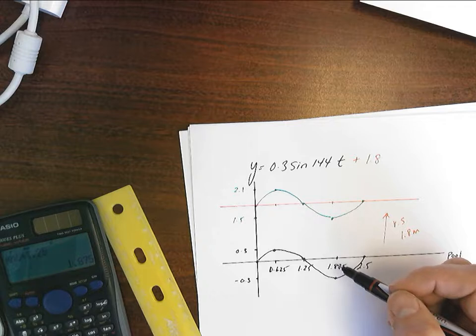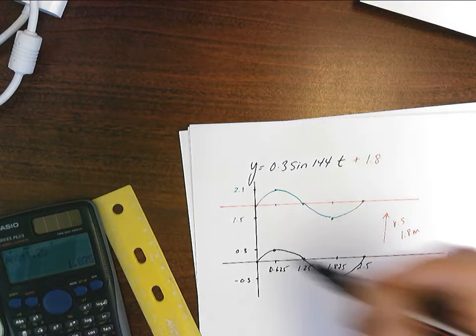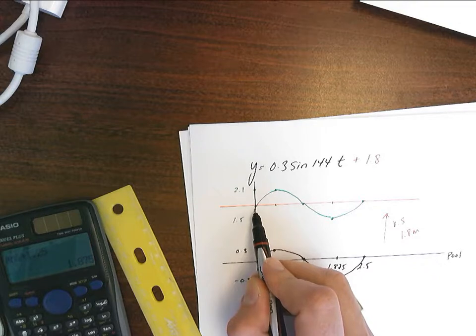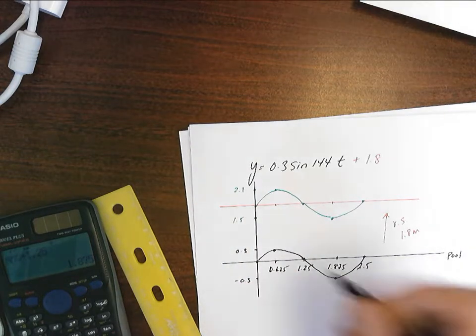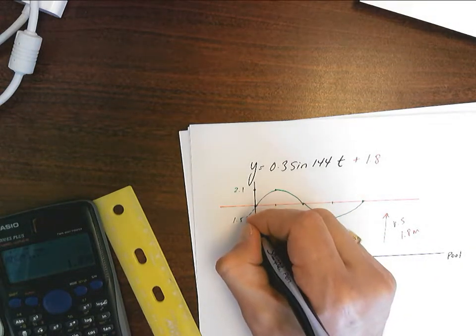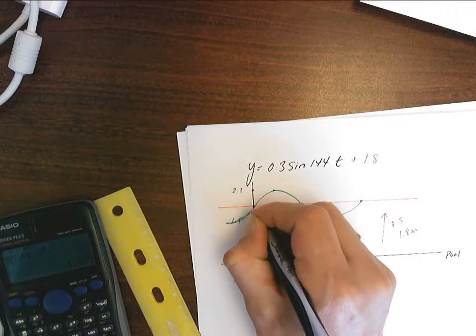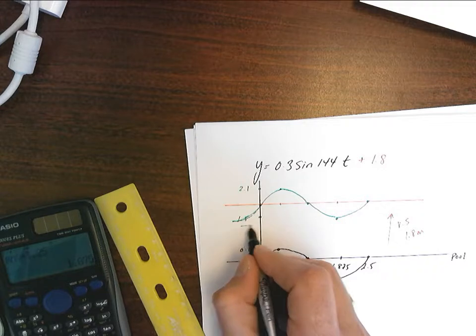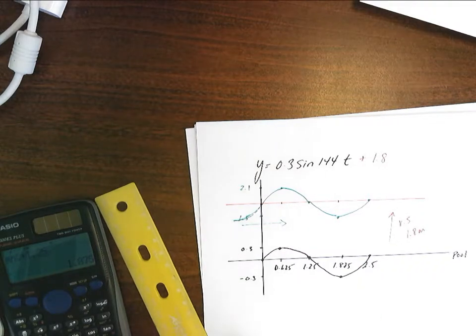Now the next problem is we were told that Milton starts at a trough. That ain't no trough. That's halfway through a wavelength. If I want to start him at a trough, I need to move this curve, or one of my options is to move this curve that way.